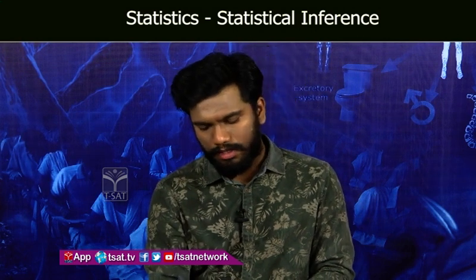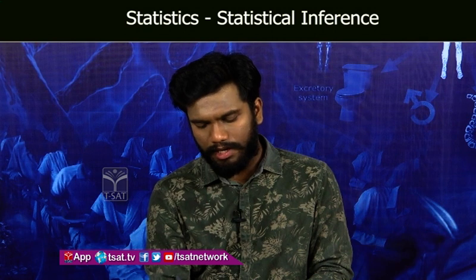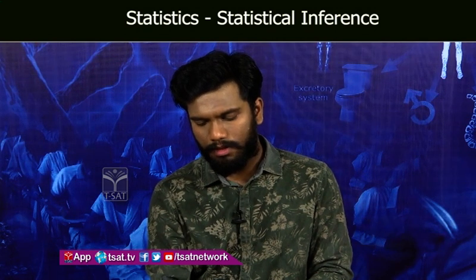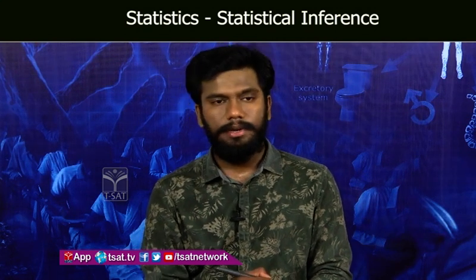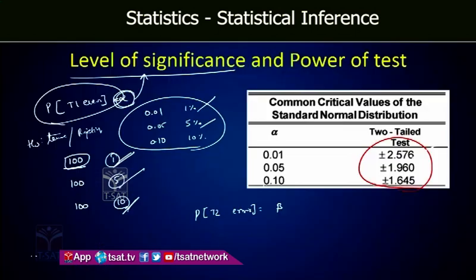Now power of the test. So what is the probability of committing type 2 error? It is nothing but beta. Beta is the probability of committing type 2 error. So the power of test is nothing but 1 minus beta. The value 1 minus beta is nothing but the power of the test.